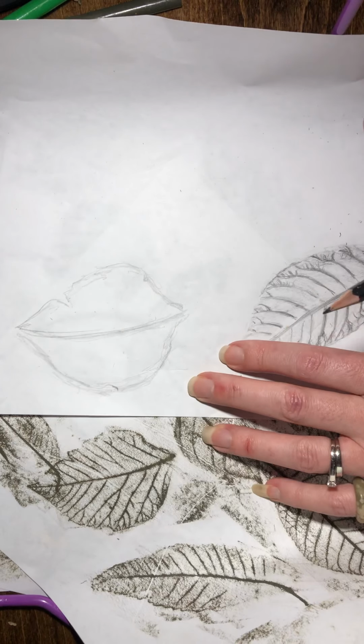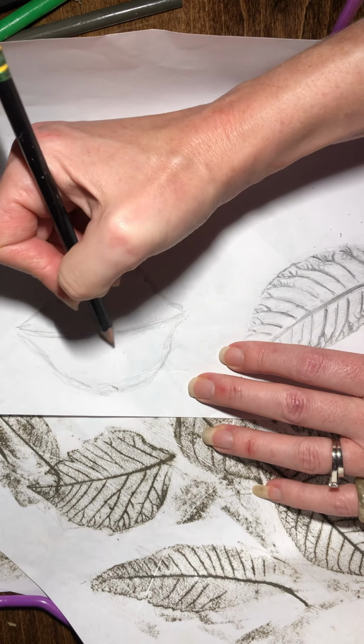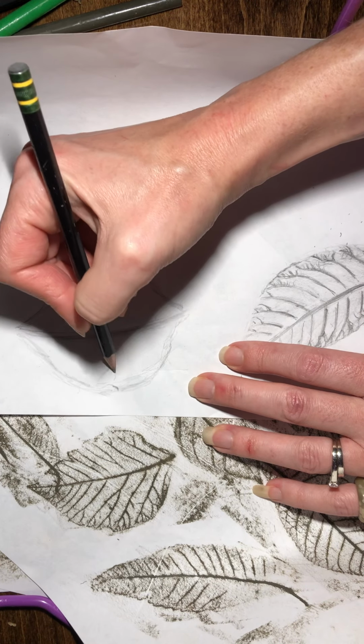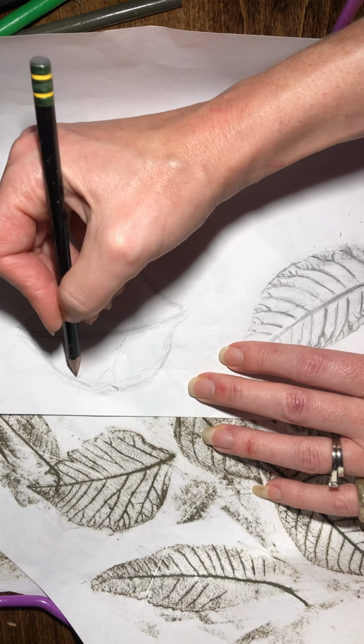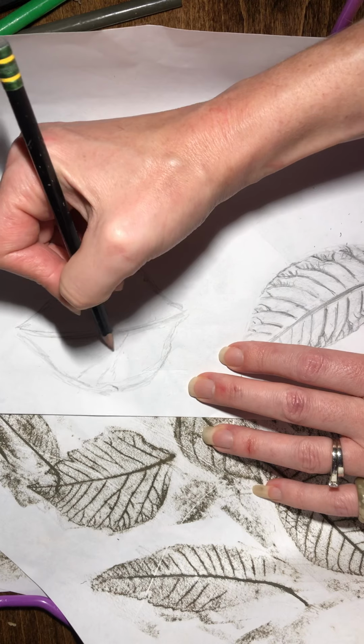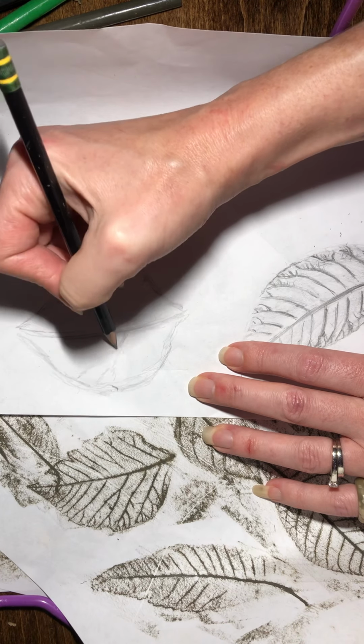This will actually help you draw whatever style that you like because you're learning to observe carefully and you're learning to judge your spacing and stuff like that, get your proportions correct.